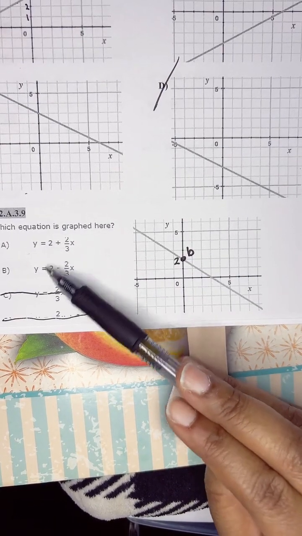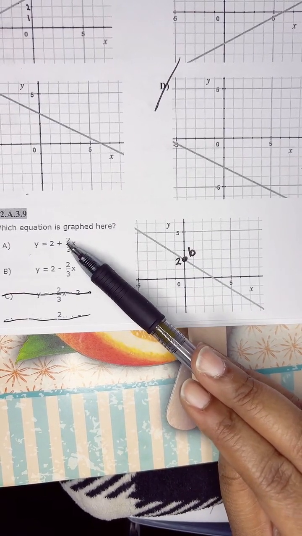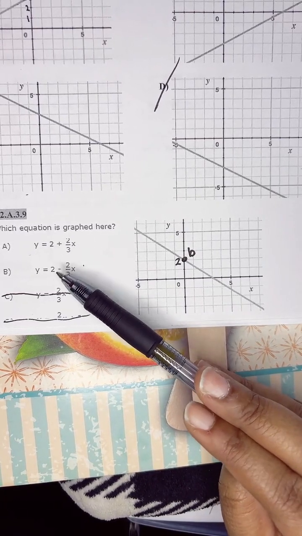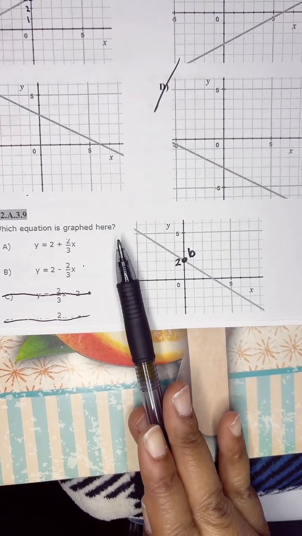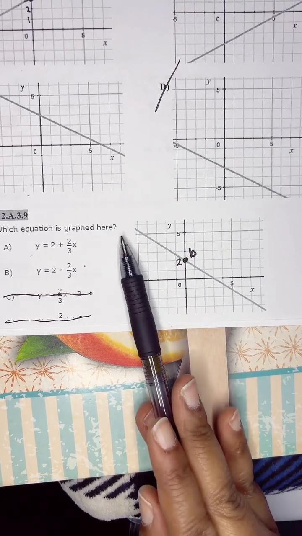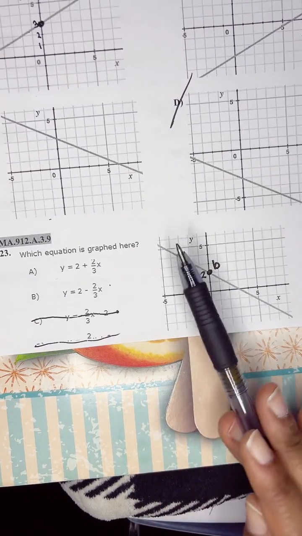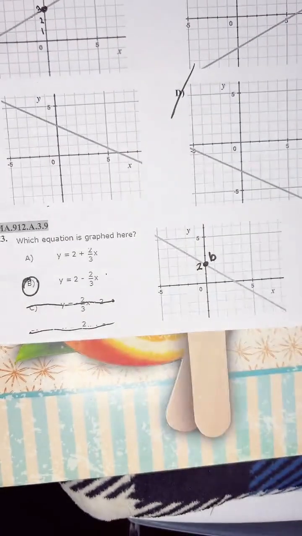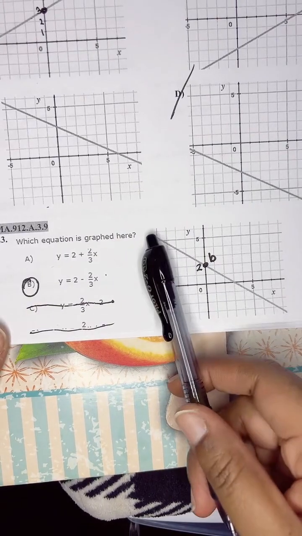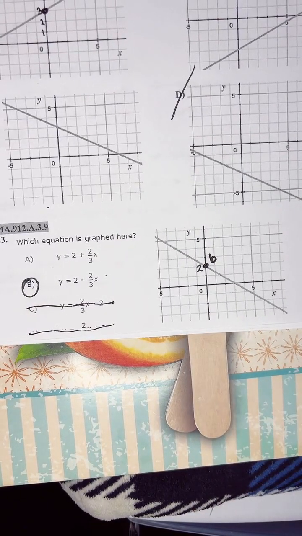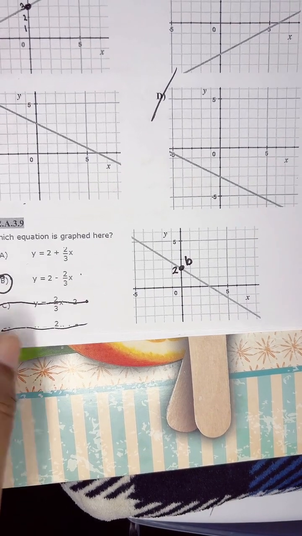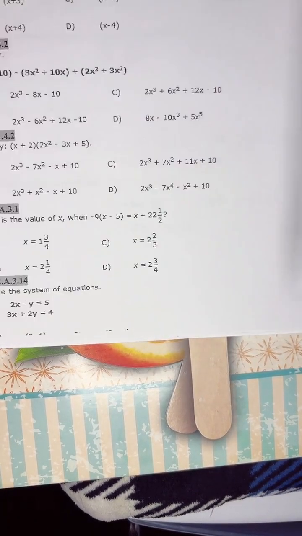So 2. All right. Now, they both have the same slope, but one is positive, one is negative. Remember, we read from left to right. So what's happening with this line as we read from left to right? You guys got it. It is decreasing. This line is going down, down, down, down. So B is our answer. Good, Kay. Beautiful.